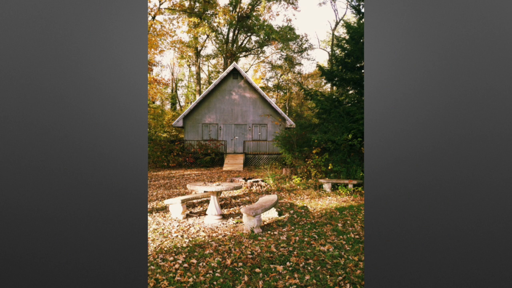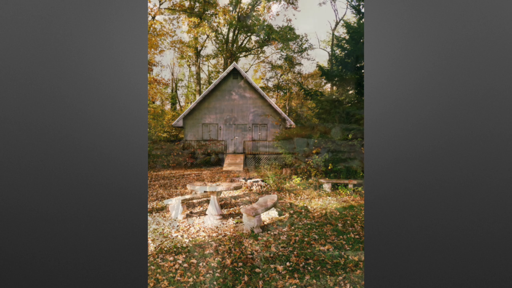Here's another example. In this photo, there are many elements: a house, table and benches, a yard full of leaves, and trees surrounding the house. But which one is the subject? And where should the viewer look?